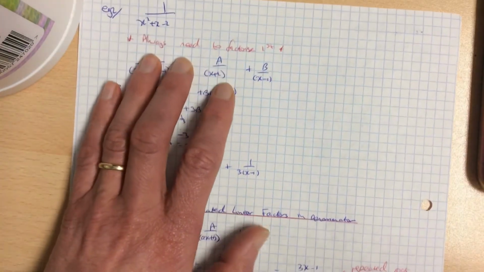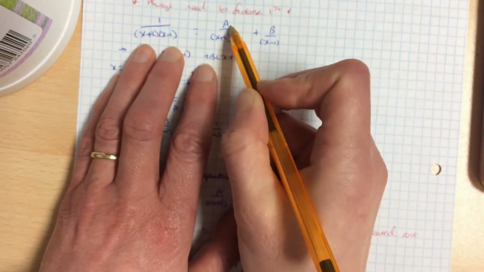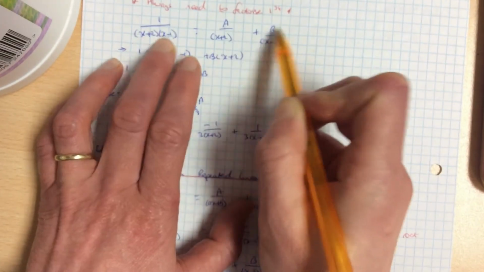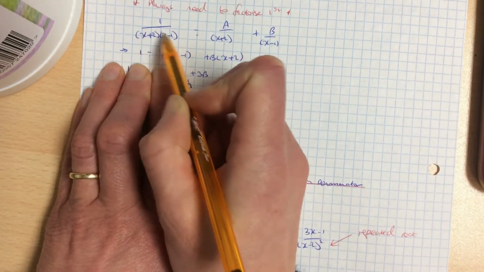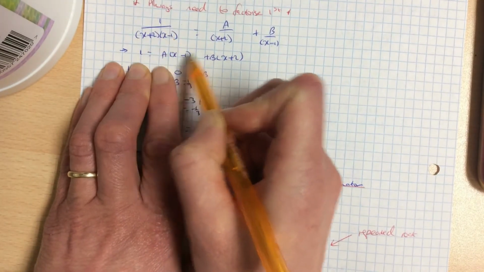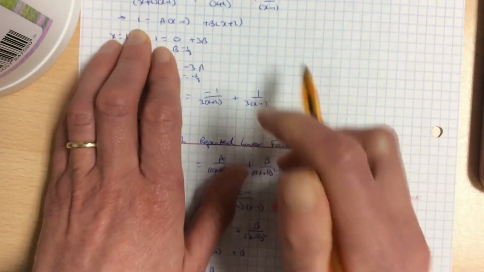I need to factorise first so I can see what I'm breaking up into. So factorise it. It's going to become something over this factor plus something over this factor. Multiply it by the whole bottom line. So you're left with 1 equals A(x minus 1) plus B(x add 2).